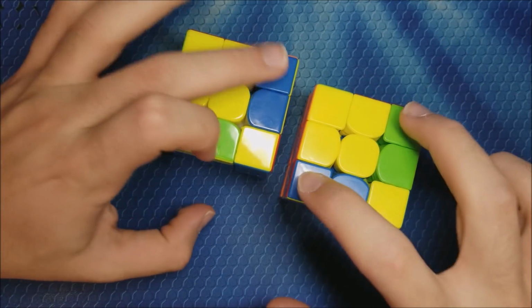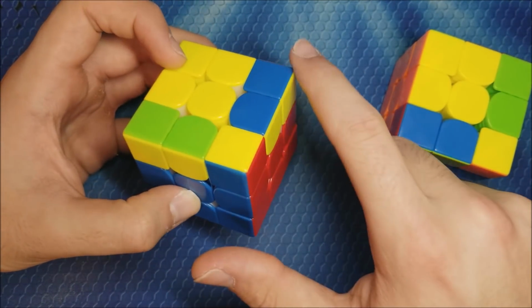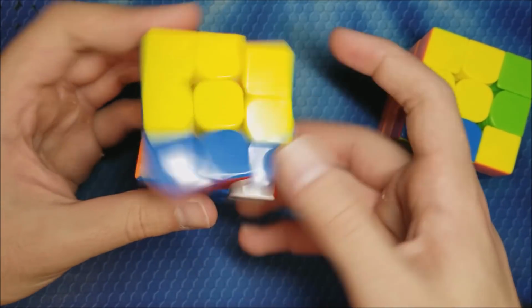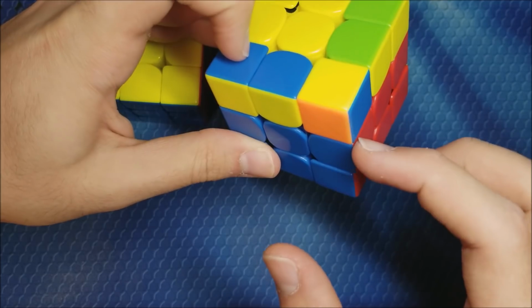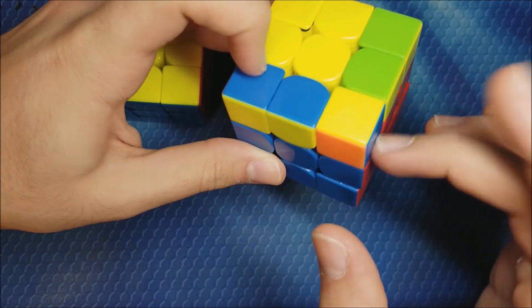So the first type of case is when these two are opposite. If this one matches that one, then I know that it's just this. And if this one matches that one, so the difference here is between these and those. So if these match, then it's this.